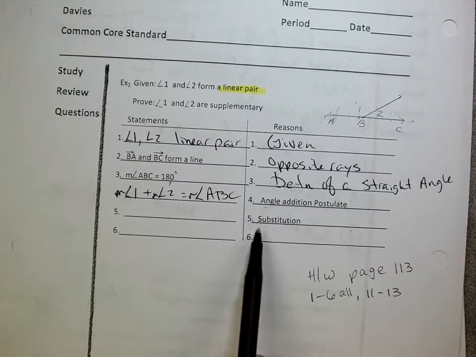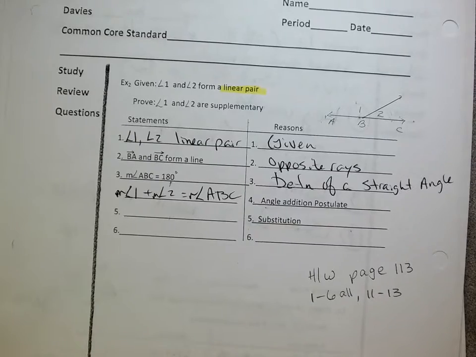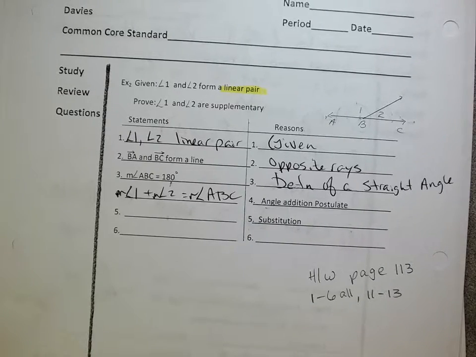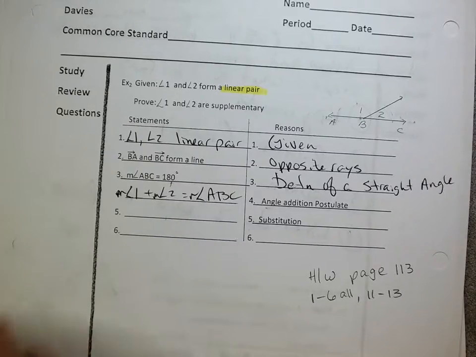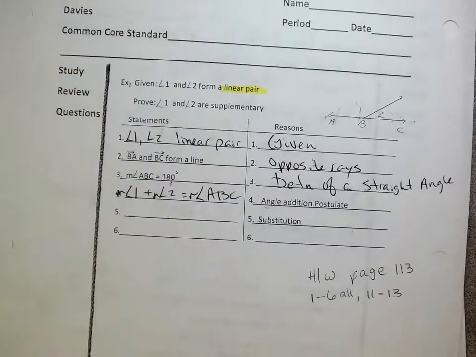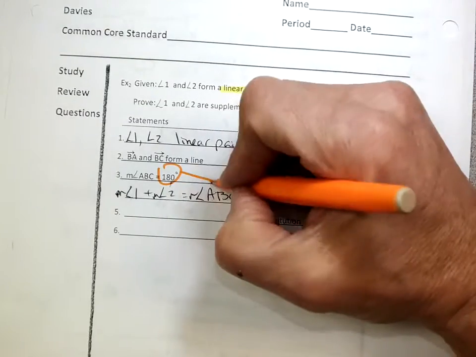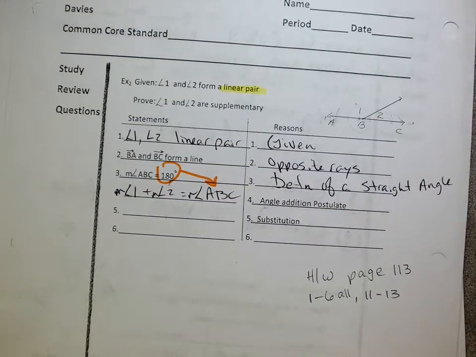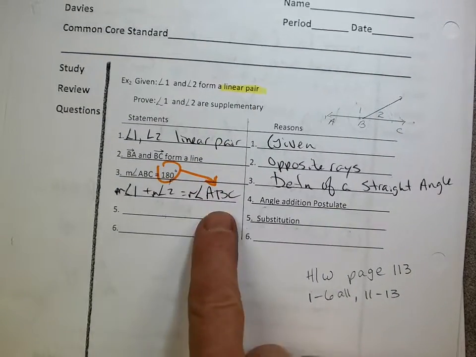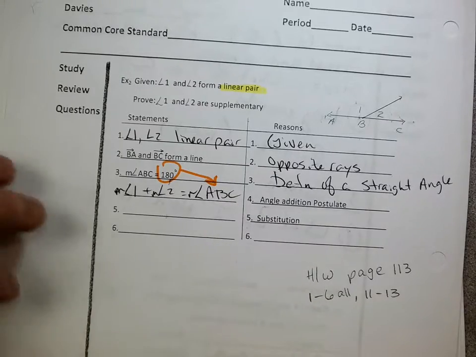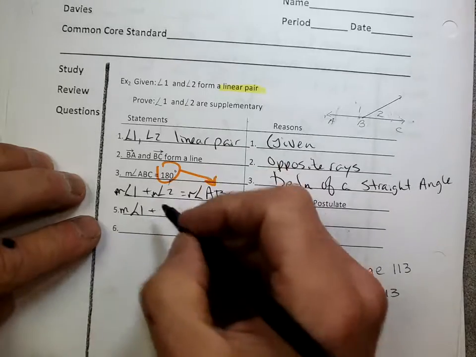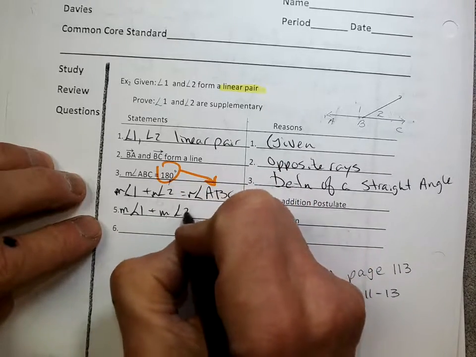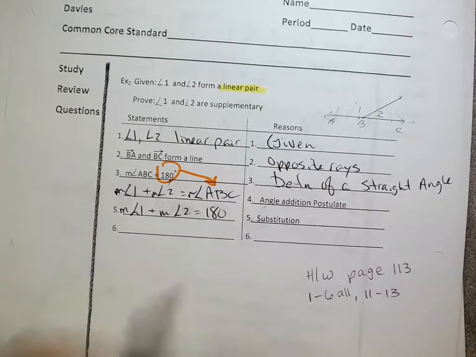Now they say substitution, so what am I going to probably substitute? The 180. Yeah, nice job. I'm going to put the 180 right there. You guys see that substitution? Because if ABC is 180, let's just write 180 right there. So there's my substitution. The measure of angle 1 plus the measure of angle 2 equals 180, okay?